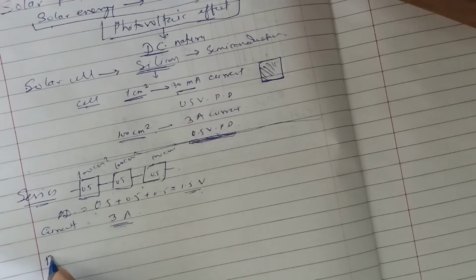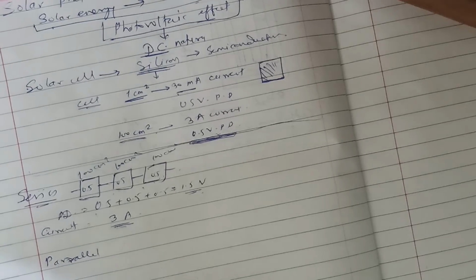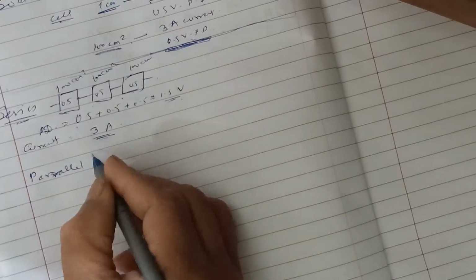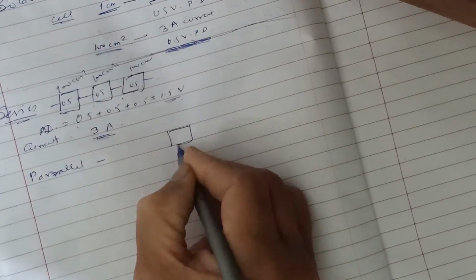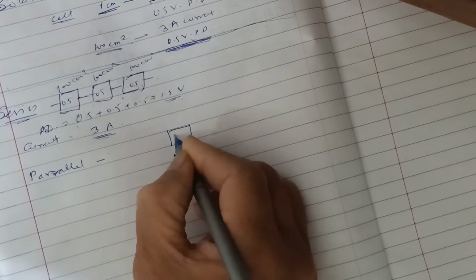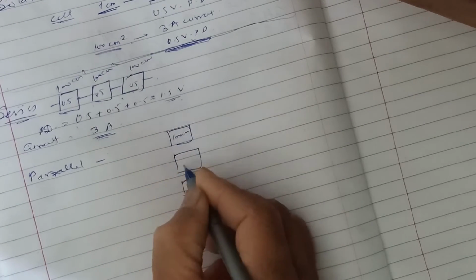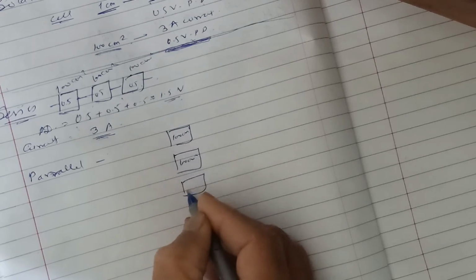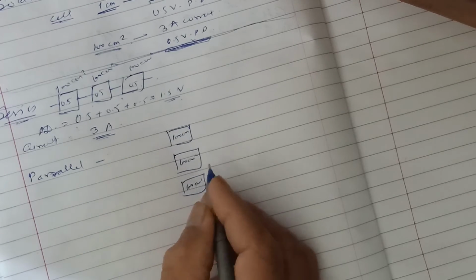Now suppose we connect them in a parallel combination. If we connect them in parallel, this is the first one, then the second, then the third, each having the same area of 100 centimeter square.